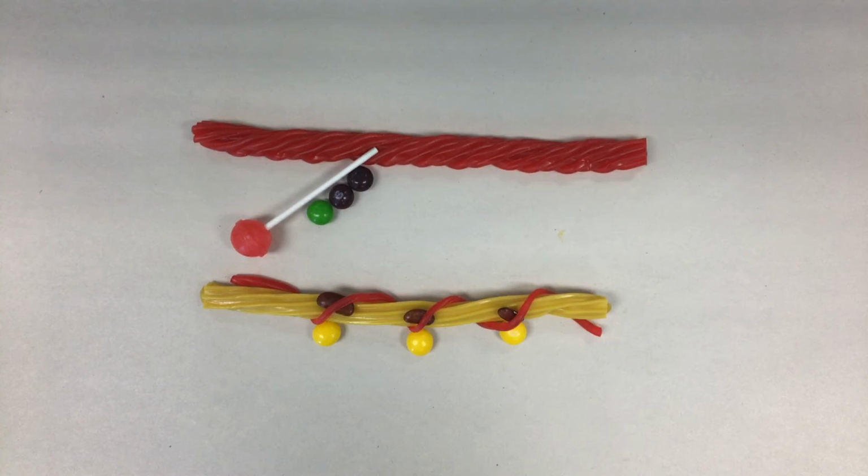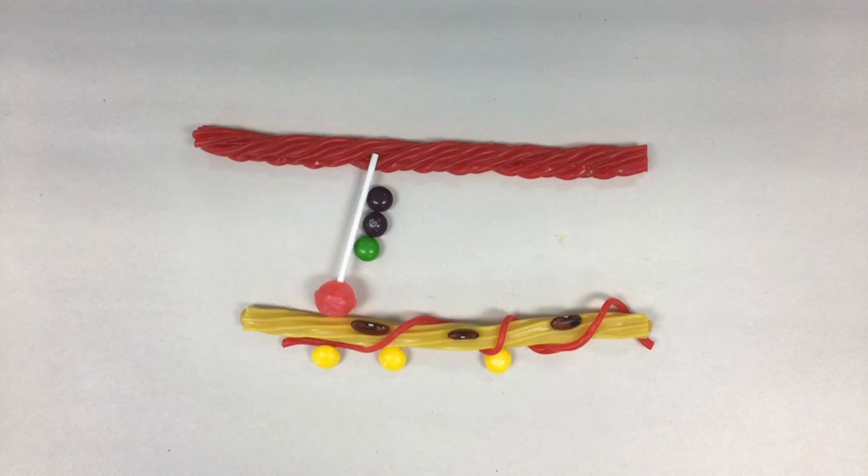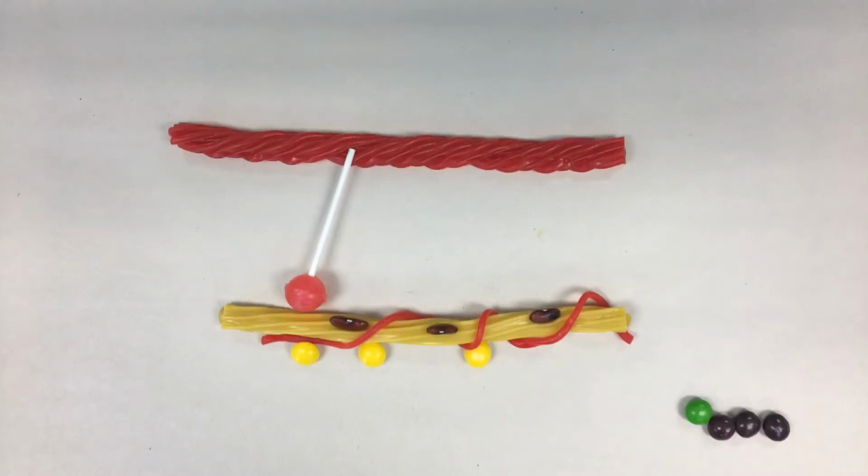In this stage, the yellow skittles represent the calcium ions, the yellow Twizzler represents actin, the beans represent the areas in which the myosin head, which is the lollipop, will attach to, and finally the red Twizzler strand represents tropomyosin, which contains troponin on the areas where the calcium ions will attach.